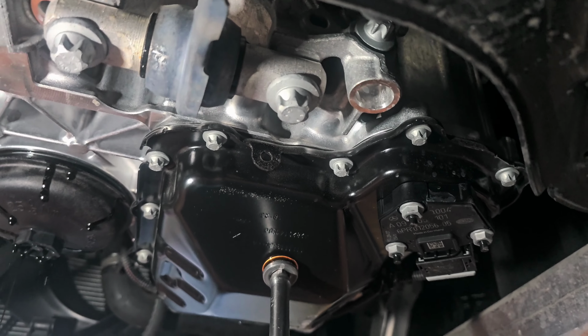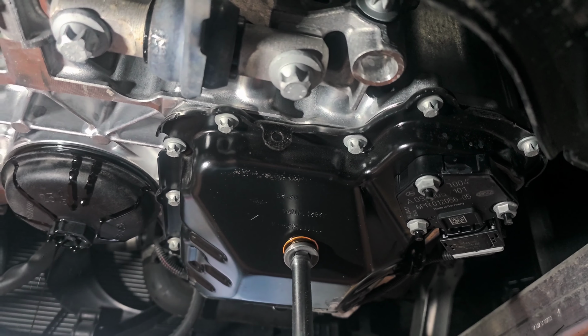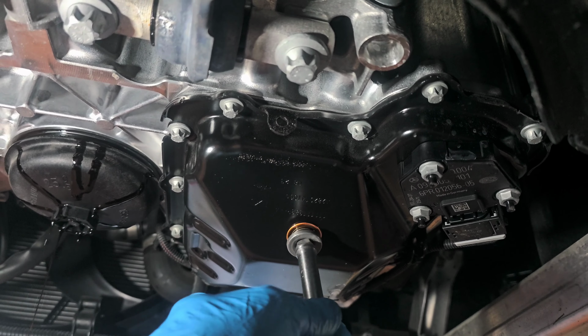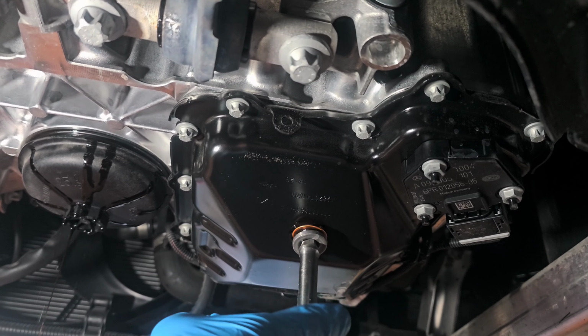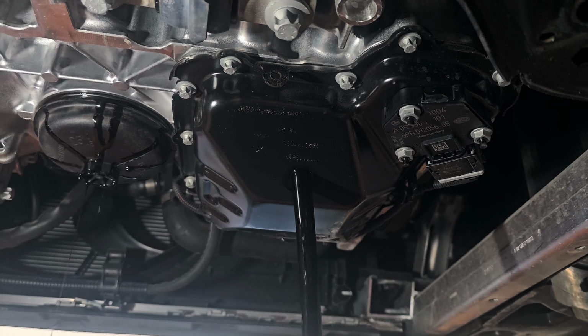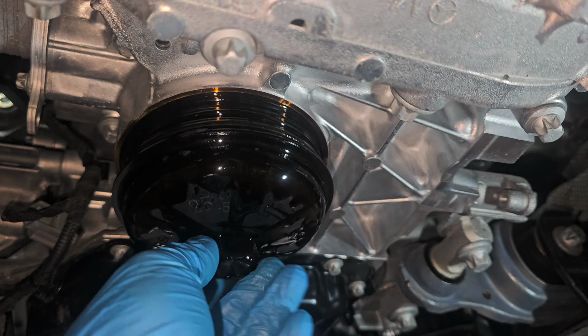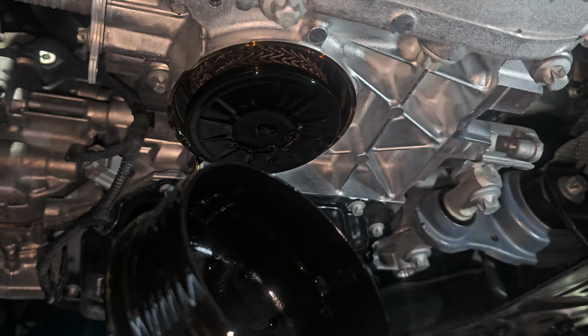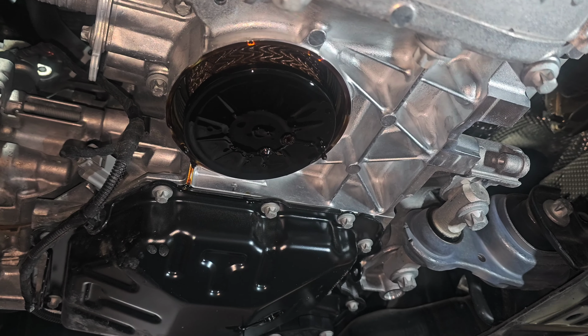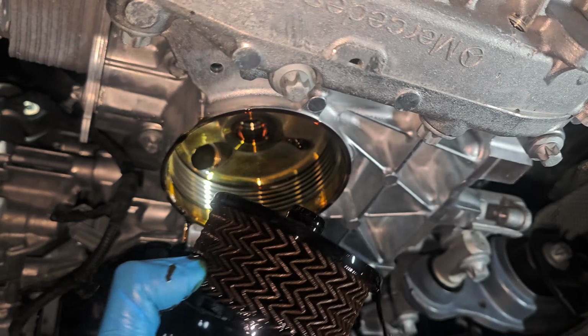So first of all, I loosen this filler and now I am draining the engine oil. Every time we have to replace the washer. So this one is completely drained. It's the engine oil filter.